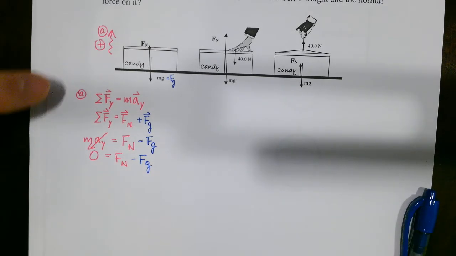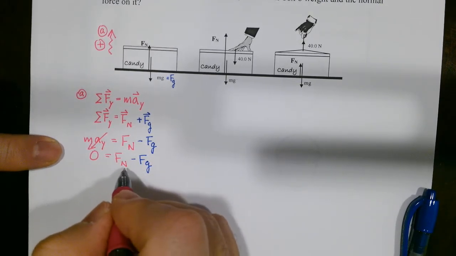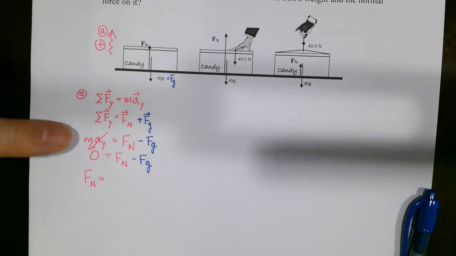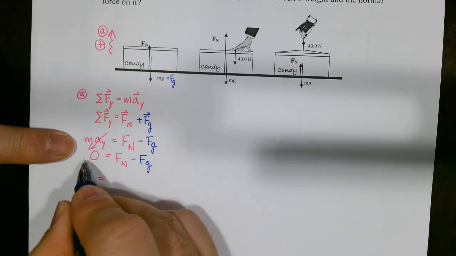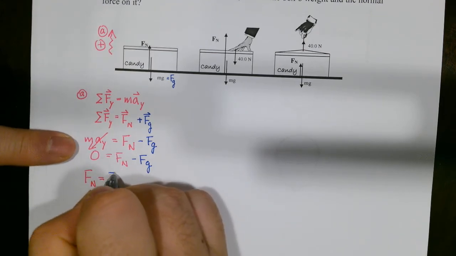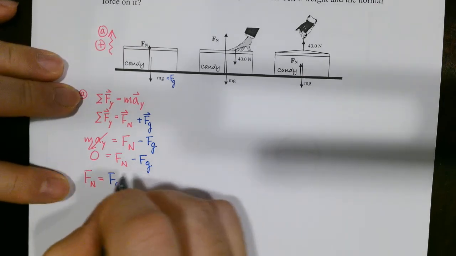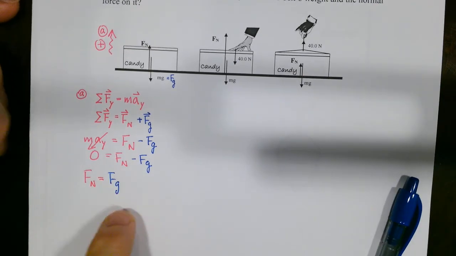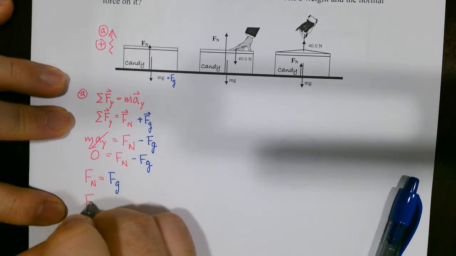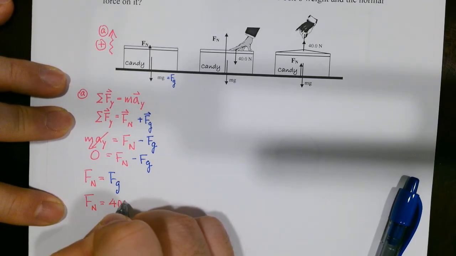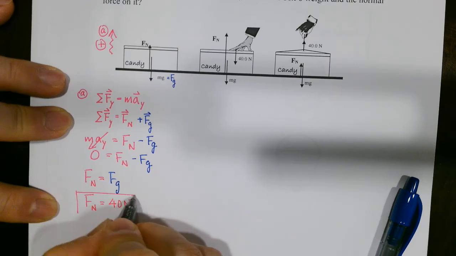So if I solve for F normal, if I bring this to the other side, it becomes positive Fg. And that is equal to 40 newtons. So my F normal in this case is equal to 40 newtons for part A.